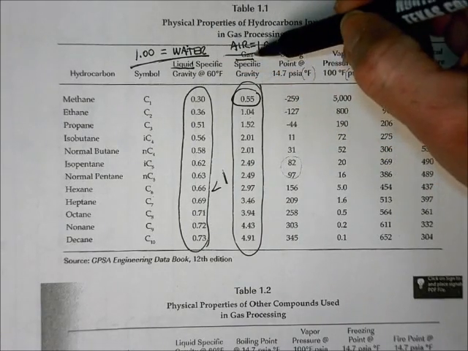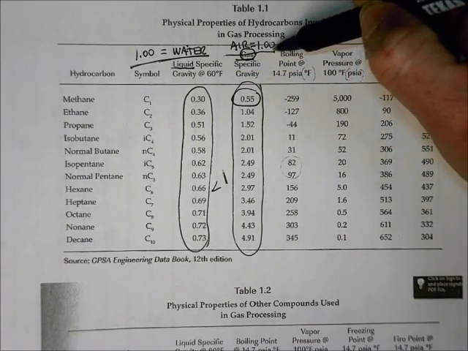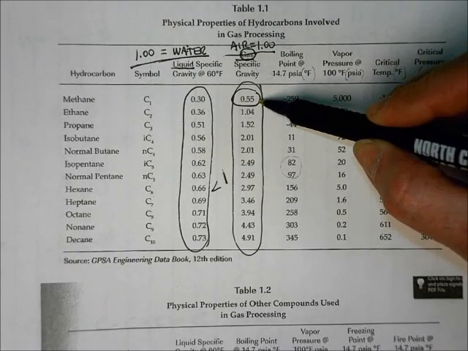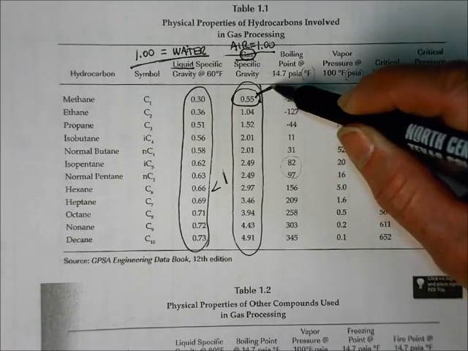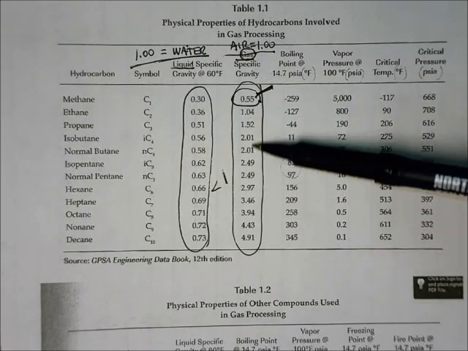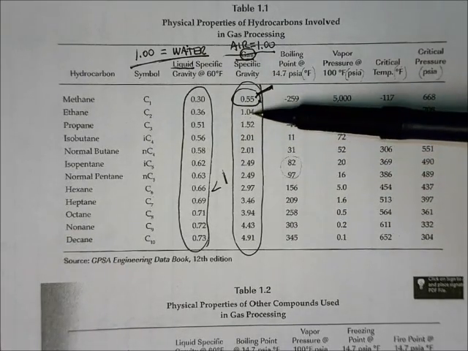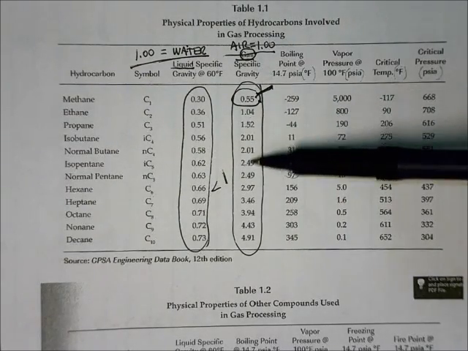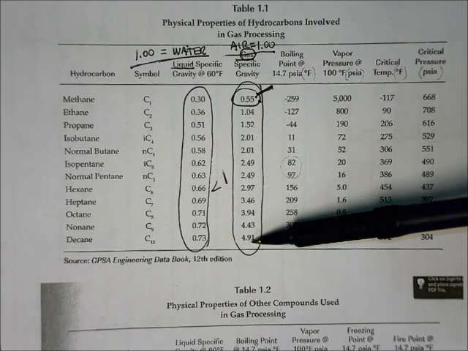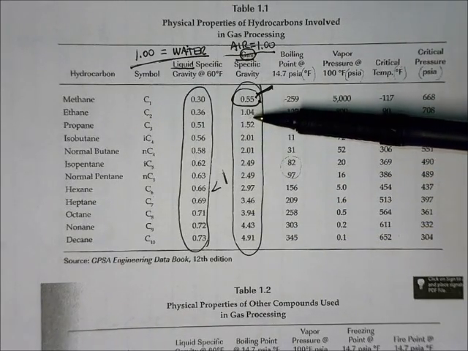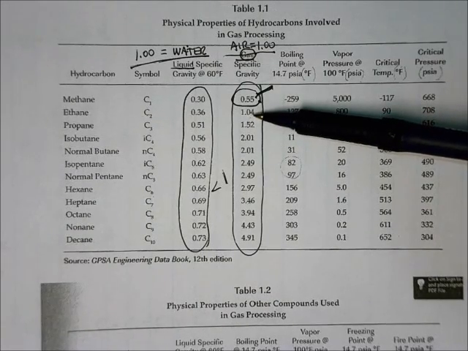Remember, liquids are compared to water, gas is compared to air. Air is 1. Methane is 0.55. It's less than 1. It's lighter than air. All of the others, their specific gravity, which is their density compared to air, is greater than 1. If it's greater than 1, it's heavier than air. So everything else, when it's a gas, is heavier than air. Ethane is pretty close to the density of air, but it's still a little bit heavier.